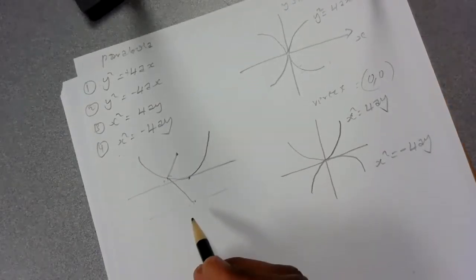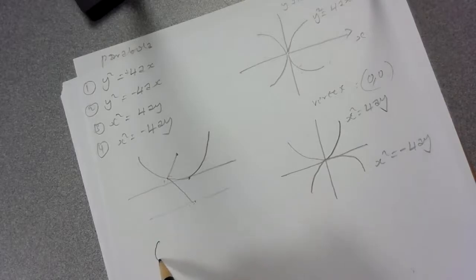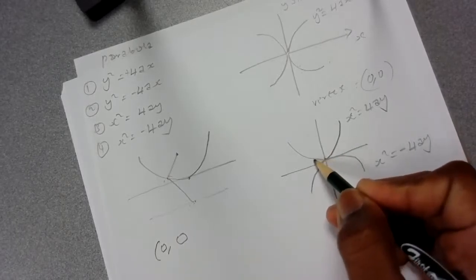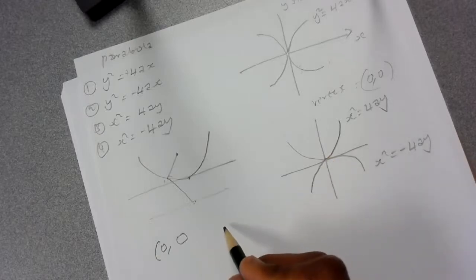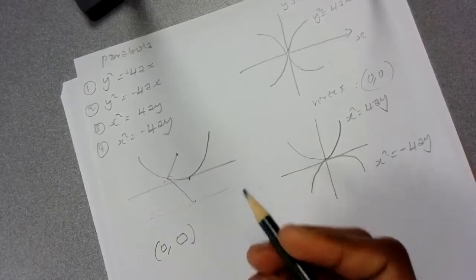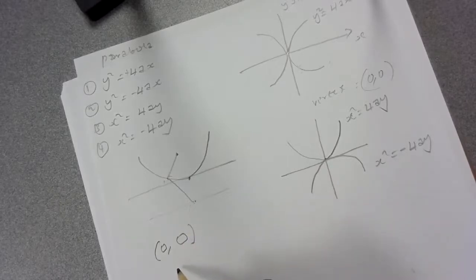Okay, I will do this example here. For example, if we're given a parabola that has a vertex of 0, 0, remember this point is always the vertex. That is the bottom part of the parabola. So if we get a vertex that is 0, 0, and a focus, let me assume one, the focus is 5, 0.